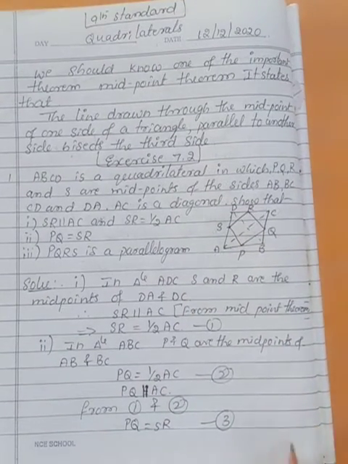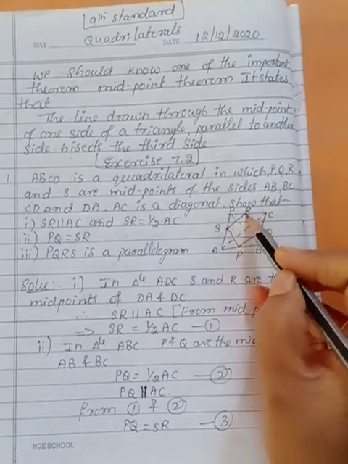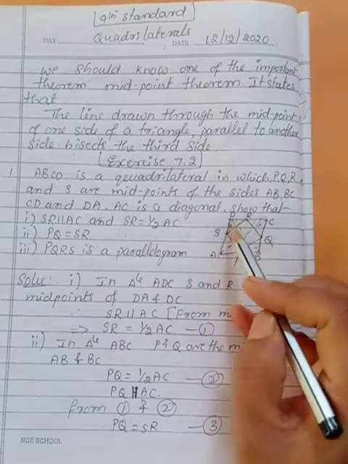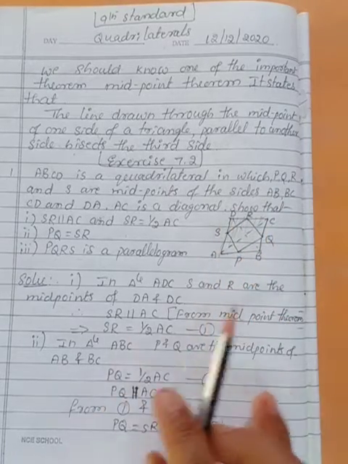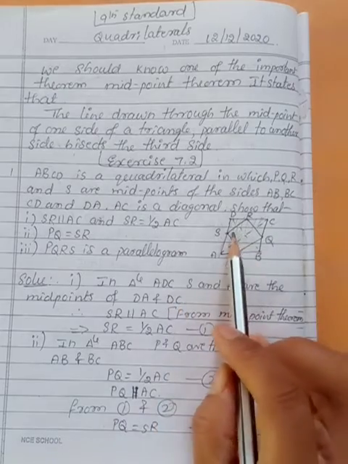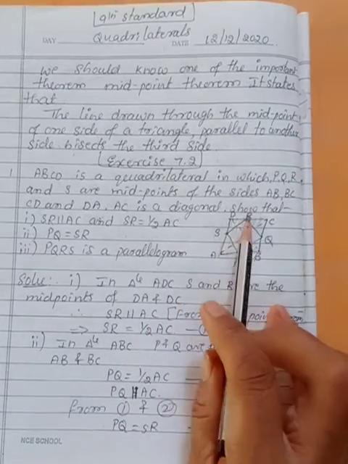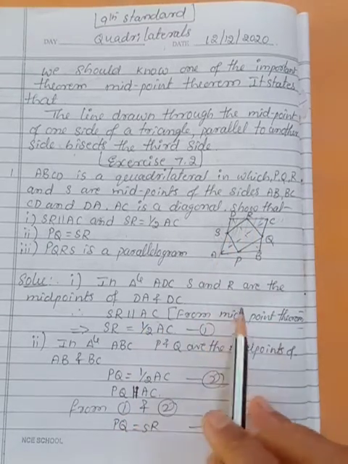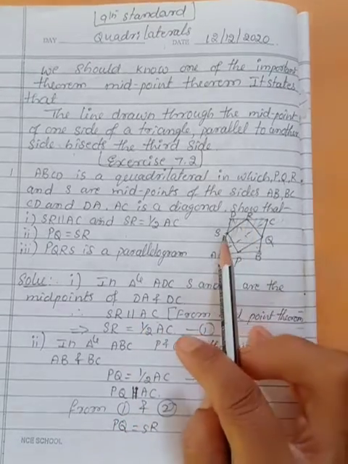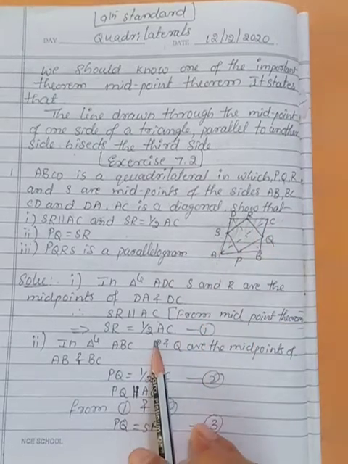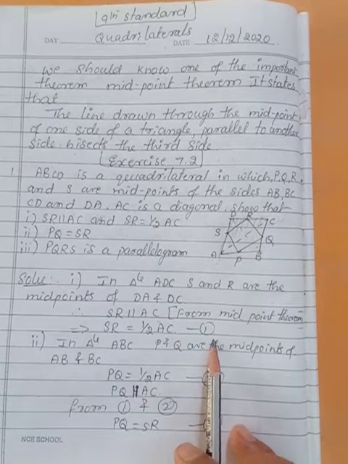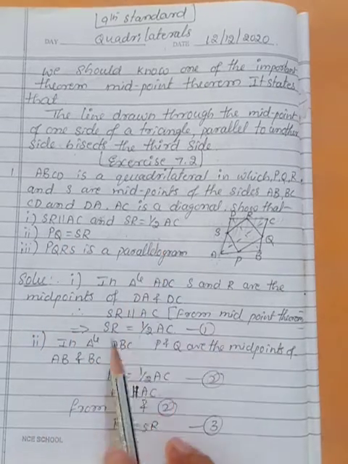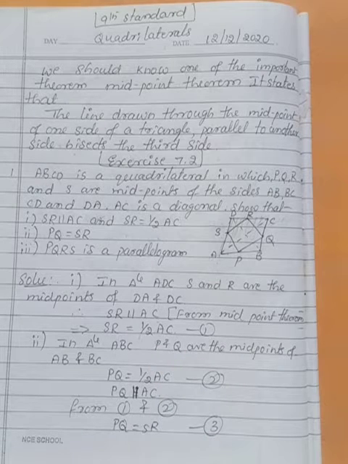Now let us take this triangle first, ADC. S and R are the midpoints of AD and DC, isn't it? According to the midpoint theorem, if they are the midpoints, then the side will be parallel to the third side. So SR is parallel to AC. One more thing, SR is half of AC. Call it 1. Now we got the first proof: SR is parallel to AC as well as SR is half of AC.